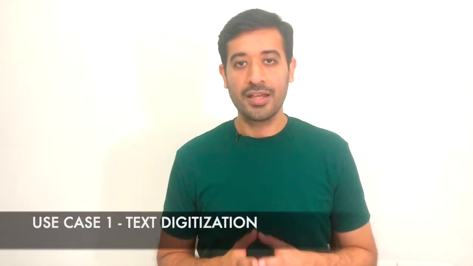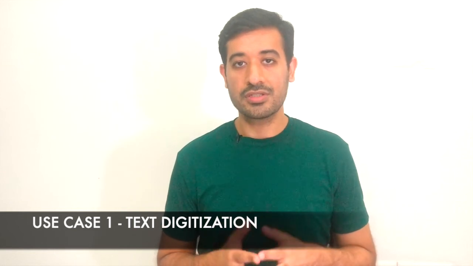Moving ahead, I'll be covering a few use cases and comparing both the APIs and help you understand which API is better for a particular scenario. And based on that, it'll become very easy for you to make the right decision and decide which API matches best with your needs. So the first use case that we are going to discuss today is text digitization.